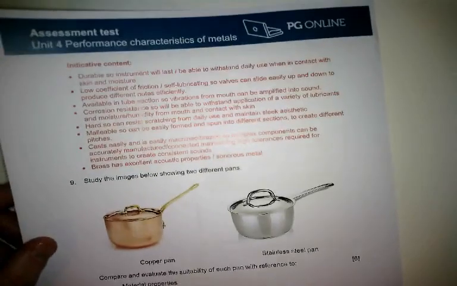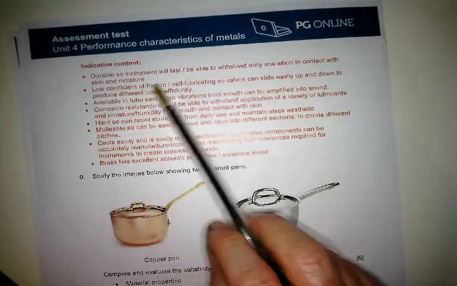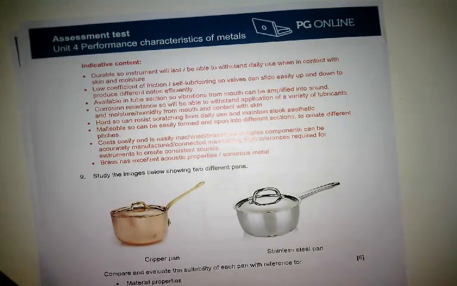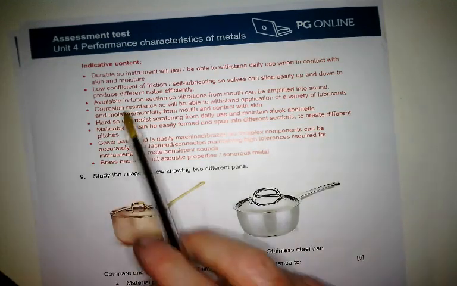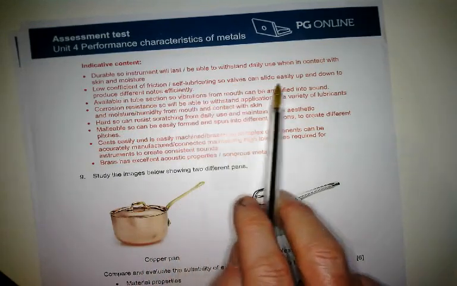So brass is durable, so the instrument will last or be able to withstand daily use when in contact with skin and moisture. So the moisture on your skin, the oils on your skin, the moisture from your spittle that will come out of your mouth when you're playing this instrument isn't going to tarnish it. The moisture on your skin will damage the lacquer and the brass, causing it to tarnish and go dull, so it needs cleaning. Low coefficient of friction, self-lubricating is a quite nice one, so valves can slide up and down and produce different notes efficiently.